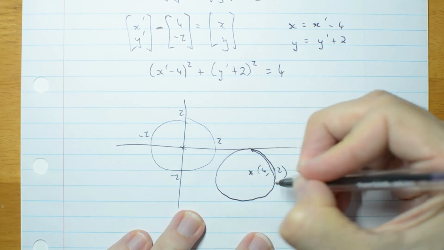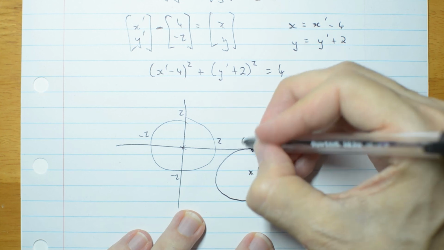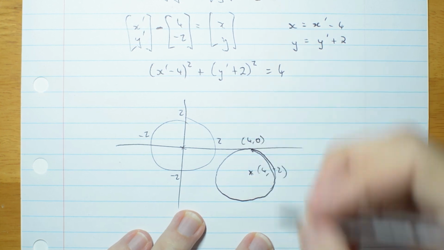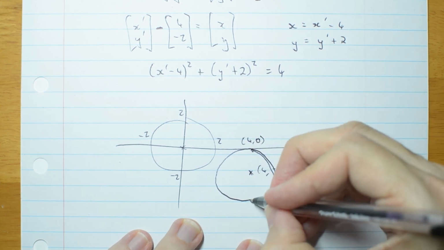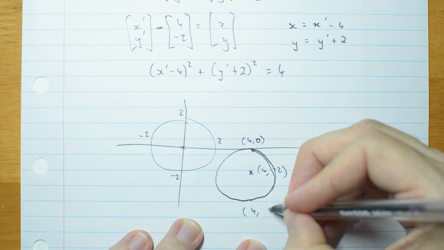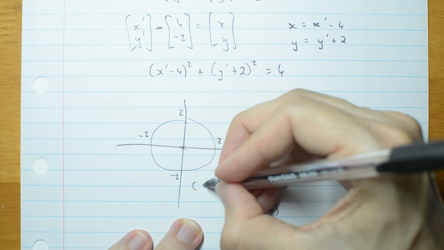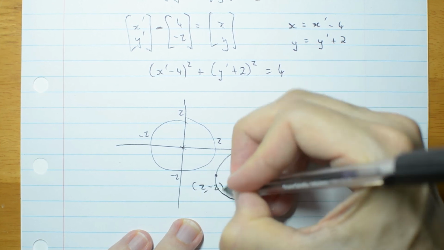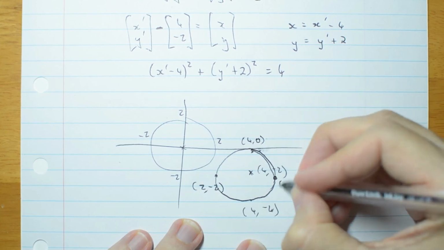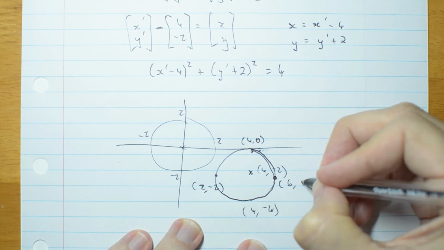Now that was a very messy circle. This point is 4, 0. This point down here is 4, -4. This point over here is 2, -2. And this point on the right-hand side is 6, -2.